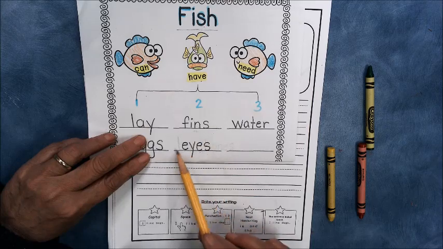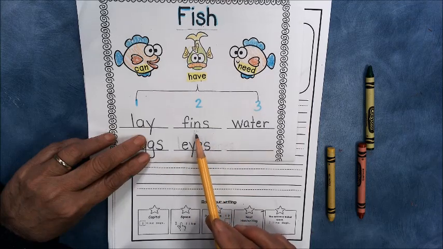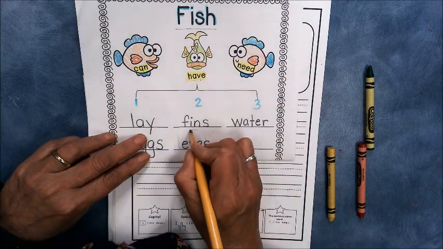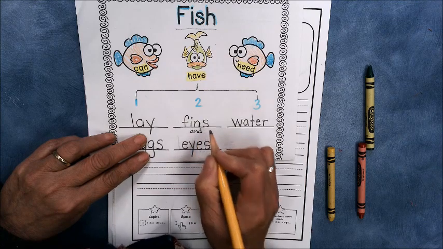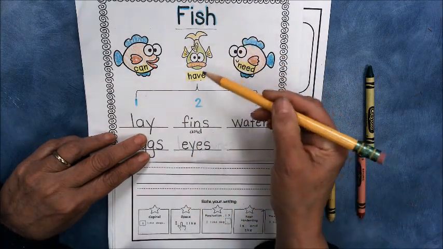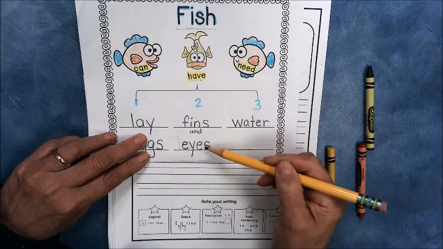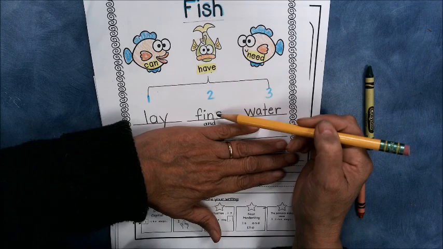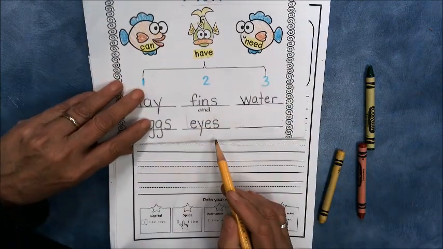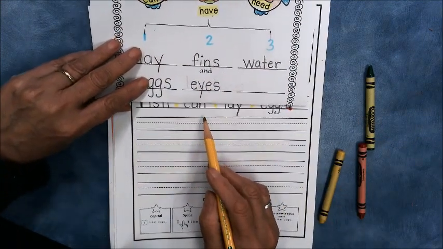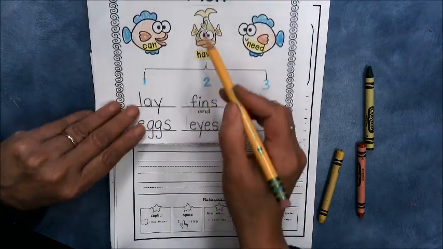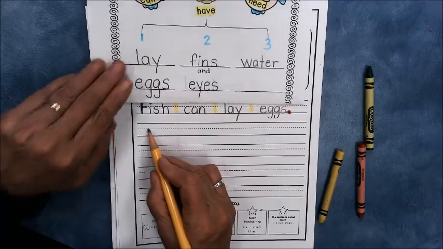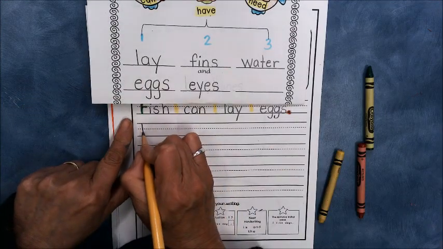Now, we could just pick one of these words, or we could say and, fins and eyes. I am going to write both words. I'm going to say and, so that my sentence makes sense. Fish have fins and eyes. If you just want to write fish have fins, that would be fine. You could just write that, but you could go a little bit longer and do what I'm doing if you would like a little extra challenge, okay? So fish have. So let's go ahead and do that right here, okay? Fish, we're gonna start again. Fish.